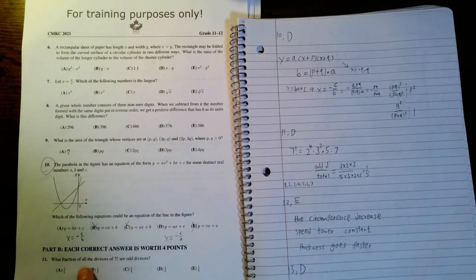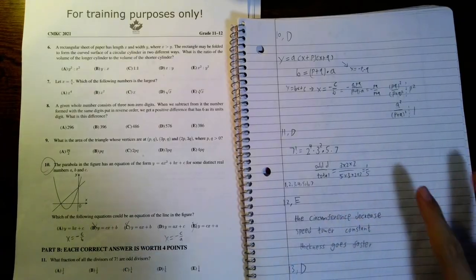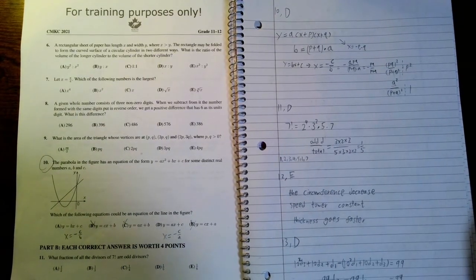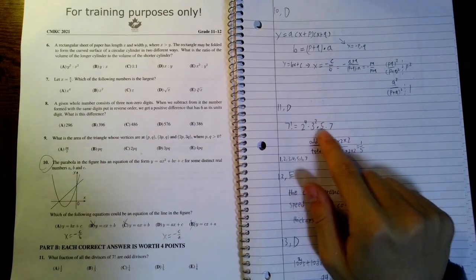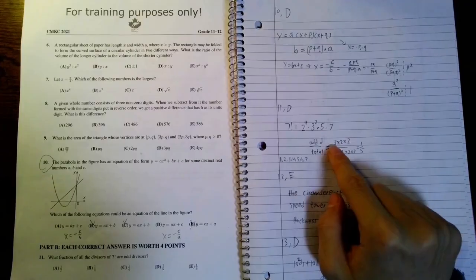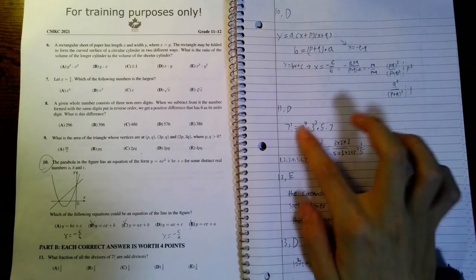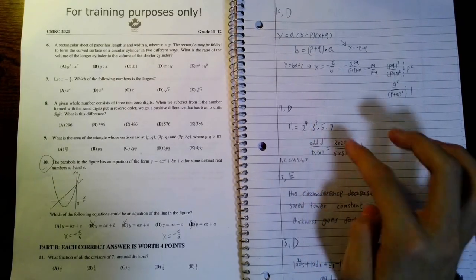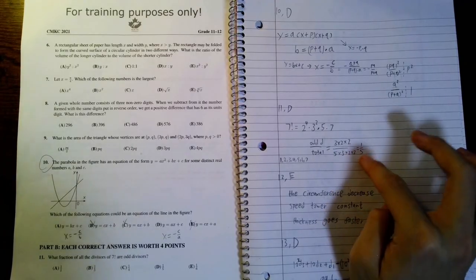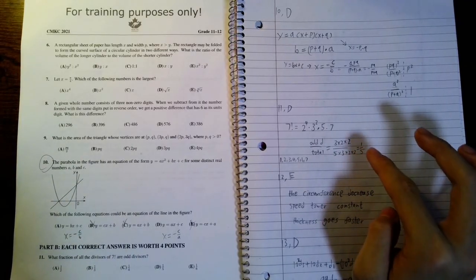Question 11, what fraction of all these are odd divisors? So for odd divisors, we are just not picking a factor of 2, right? The number of divisors formed by this part is 3 times 2 times 2, and the overall total is 5 times 3 times 2 times 2, okay? And that's going to be 1 over 5.